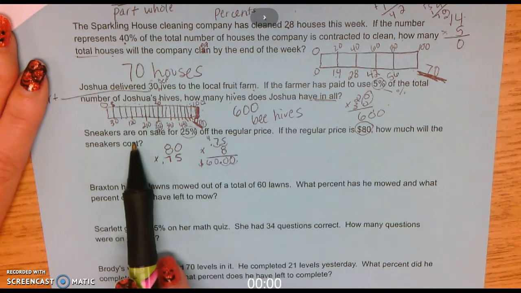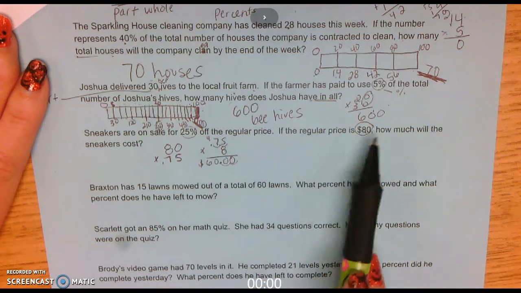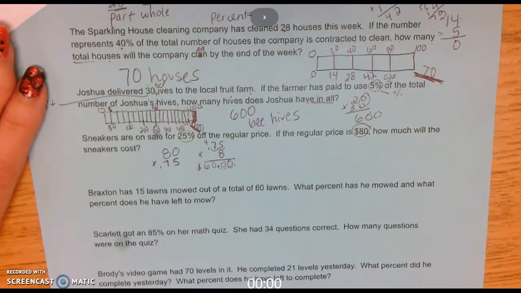Does that make sense? Would they pay more than half of the price? Yes, because they have to pay 75%, so it's going to be more than $40. $60 seems reasonable to me.